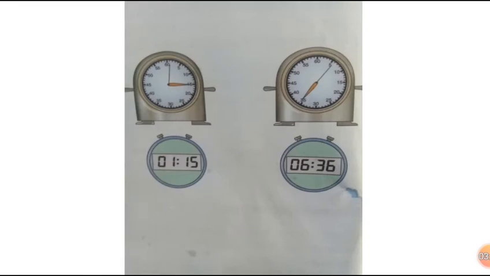And the unit for time is, as we all know, 1 minute is equal to 60 seconds, and when 60 minutes complete, it becomes an hour, and when 24 hours complete, it becomes a day, and the unit for time is the second. This was our chapter number 1.